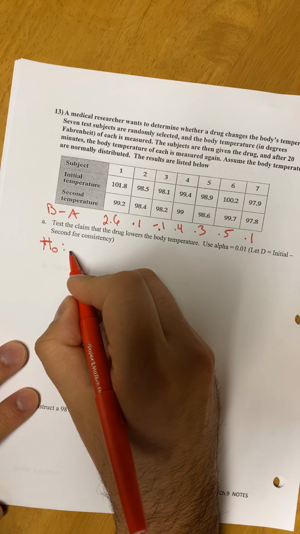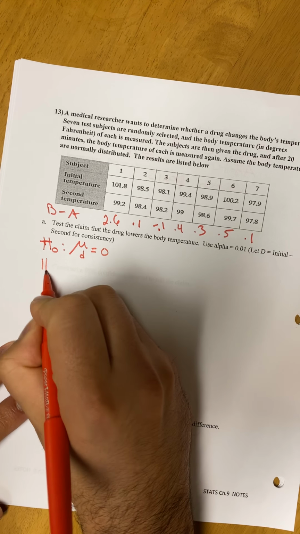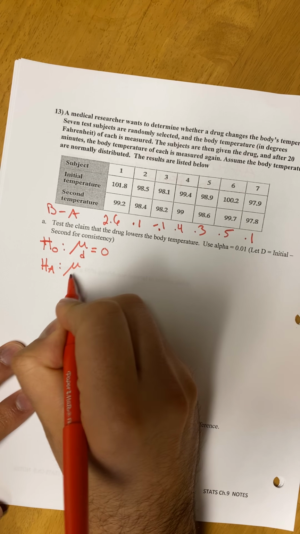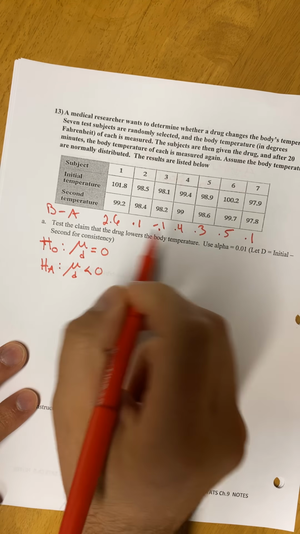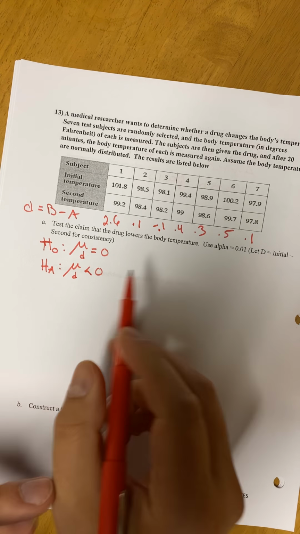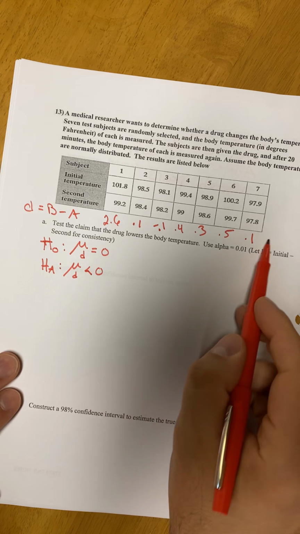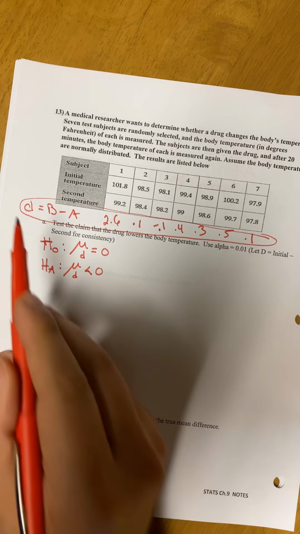So we do this. It's not mu1 minus mu2, it's just a regular mu, and I'm going to do a chapter 8 style test on that.